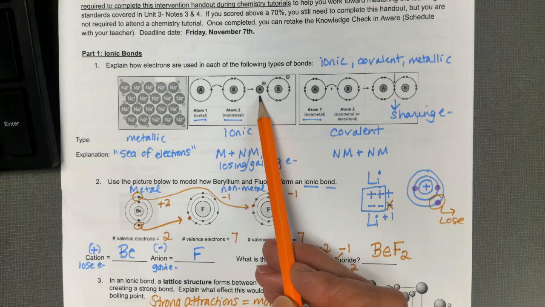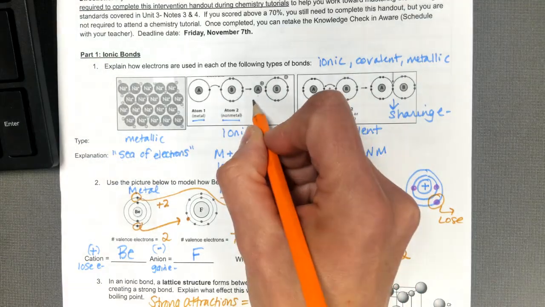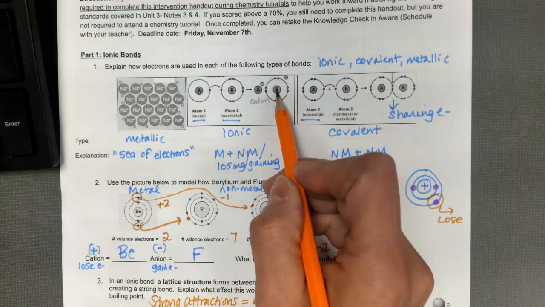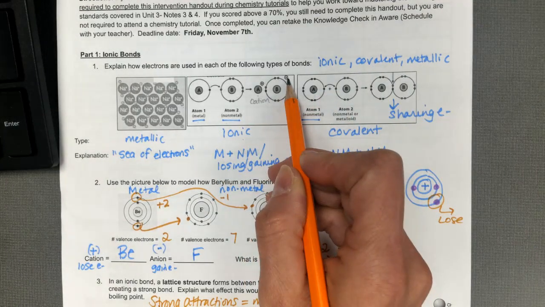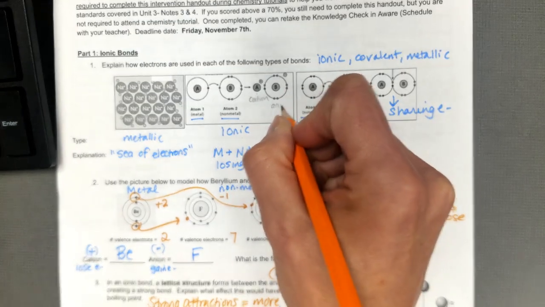Okay, when the metal loses its electron, it becomes positively charged, and we call that the cation. And when the nonmetal gains the electron and becomes negatively charged, we call that the anion.